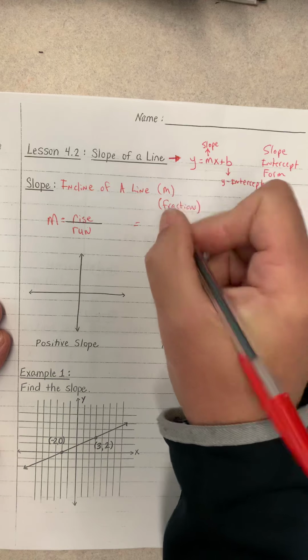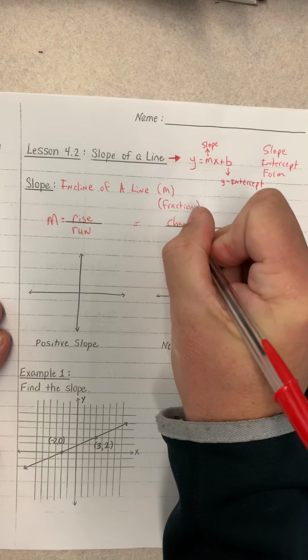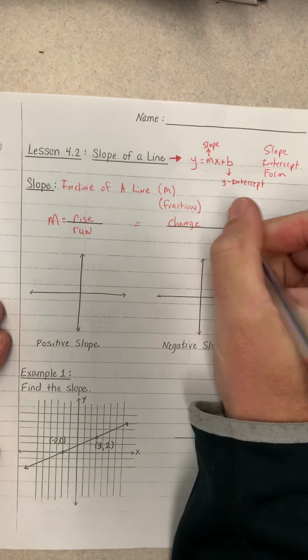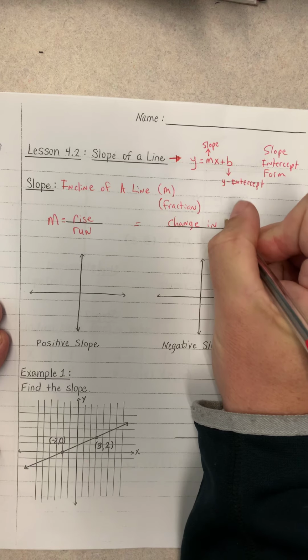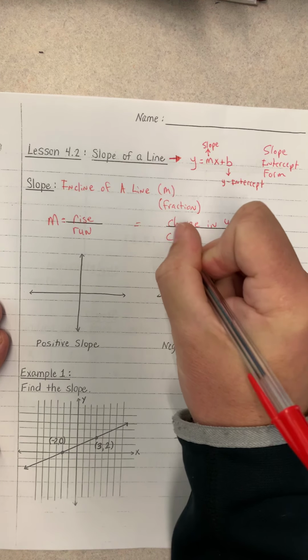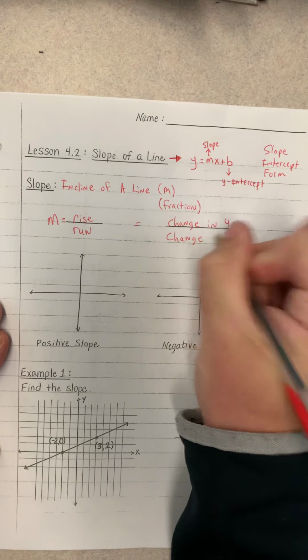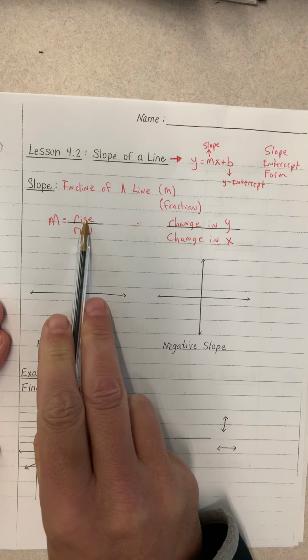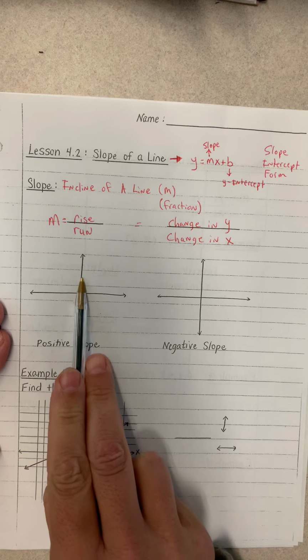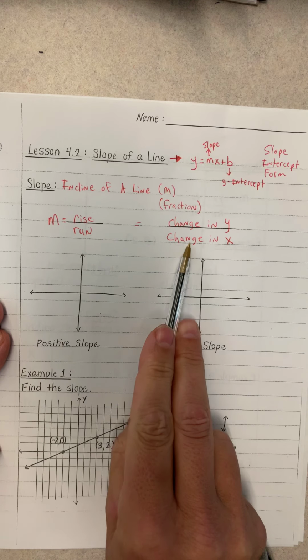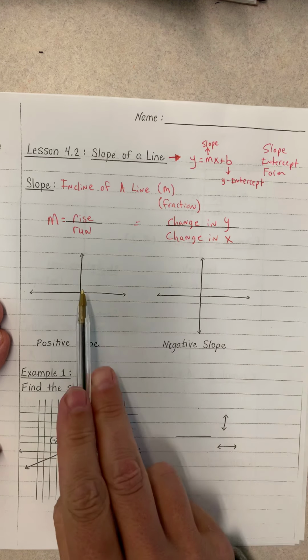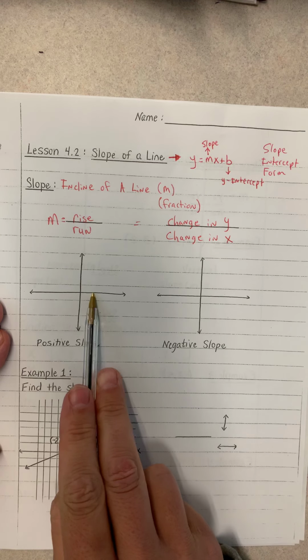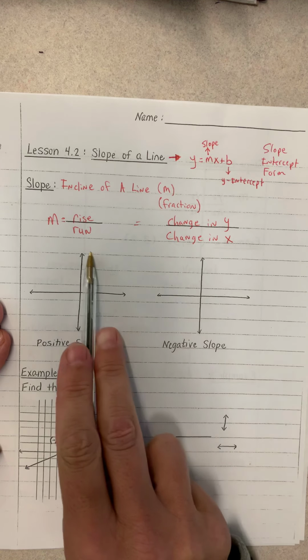You are going to see us call this, and I'm going to refer to this as change in y, divided by your change in the x. And again, back to my rise over my run. How fast up I go is on the y. How far over I go is on the x.